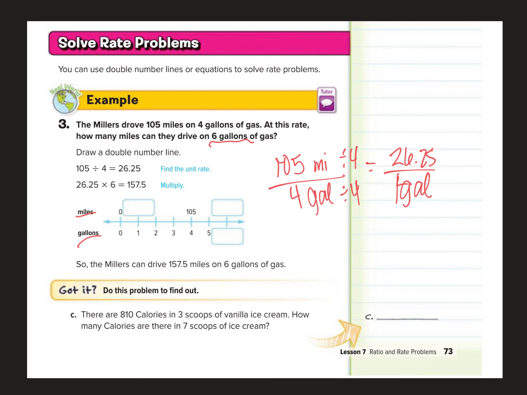Okay. And then if I took that, per 1 gallon. Now this is exactly what we did before, you guys. So we went down to 1 gallon. We found our unit rate in order to figure out 6 gallons.